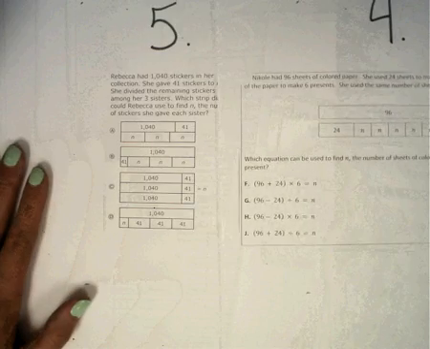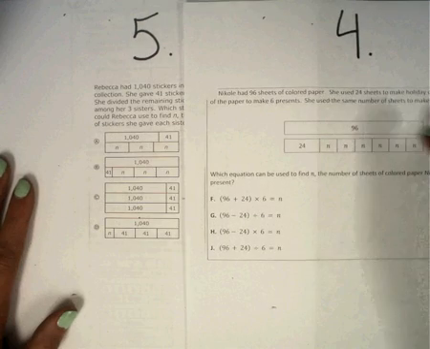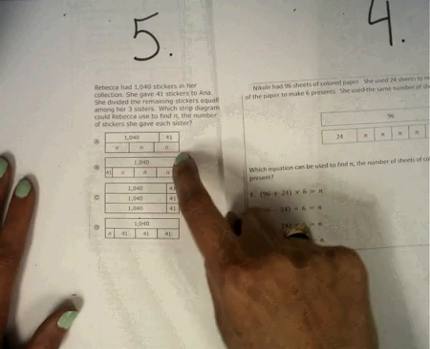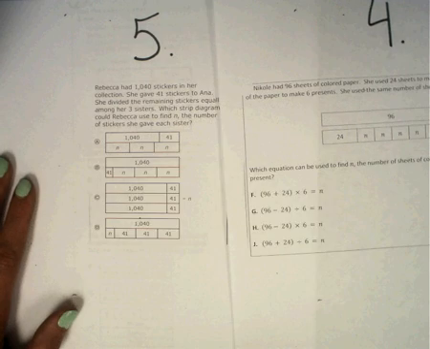Same exact format as this right here. Had a whole, took away a part, divided up the rest. I'm telling y'all, you're going to be a whole lot better off if you can recognize that kind of word problem. Okay? 6 and 7, this kind of got cut off.